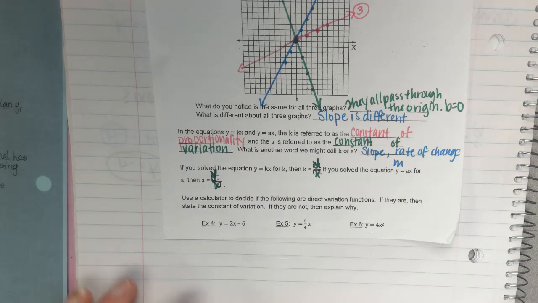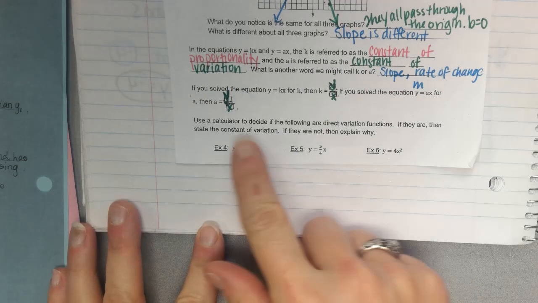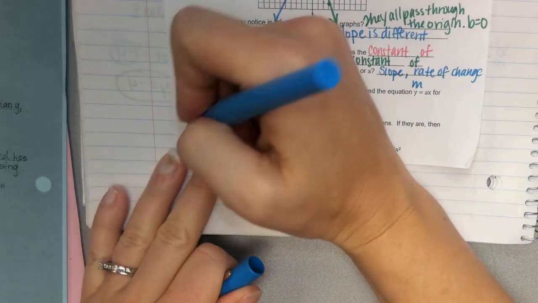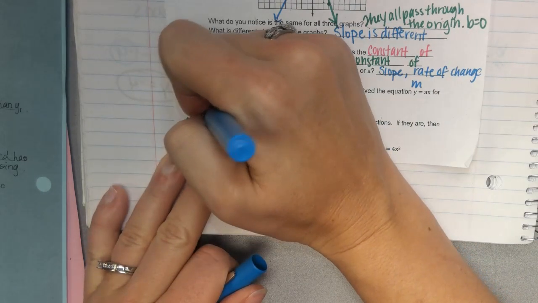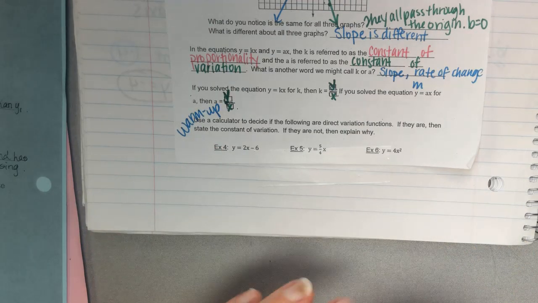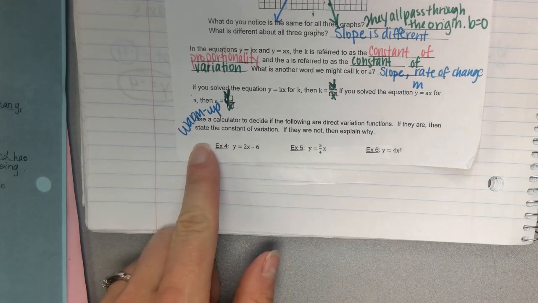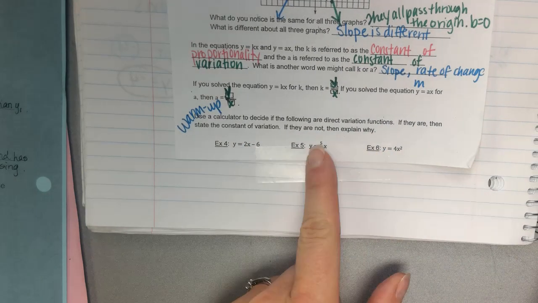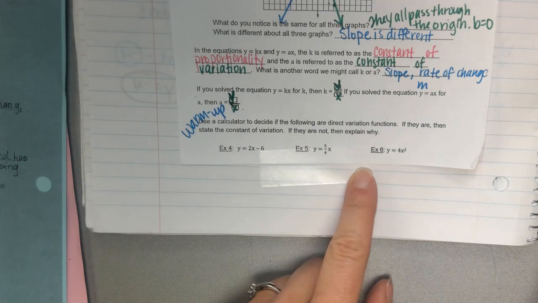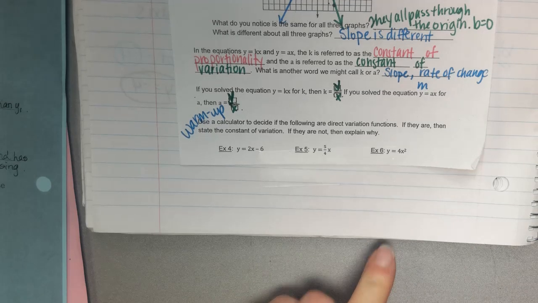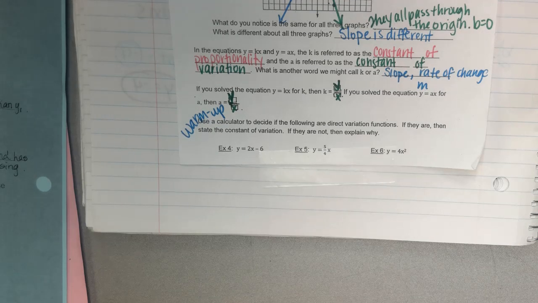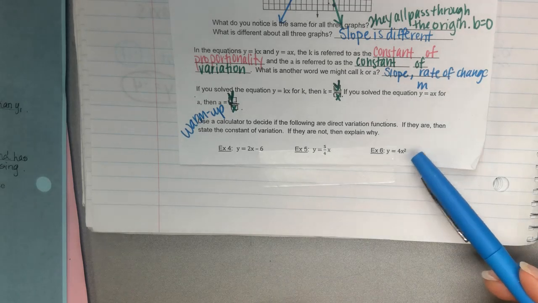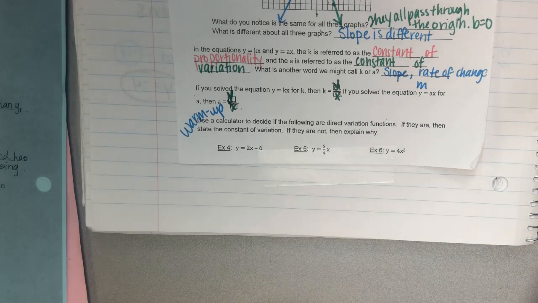So tomorrow in class, we're going to get out our calculators. This is going to be our warm-up. You're going to decide whether the following are direct variation functions. If they are, then state the constant of variation. If they are not, then explain why. Okay? Tomorrow you're just going to graph these in your calculator, and we'll talk about those as we do our warm-up. All right? Have a good night.